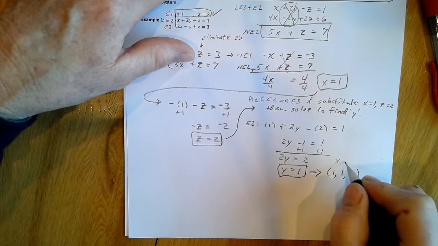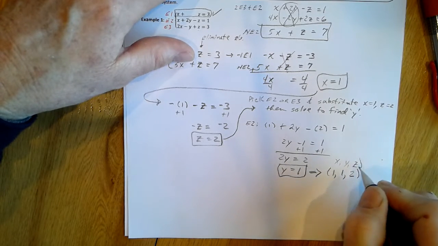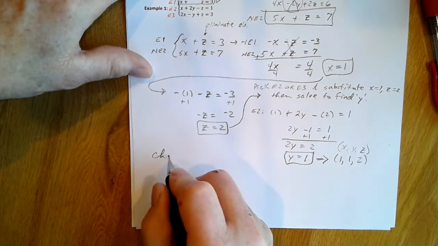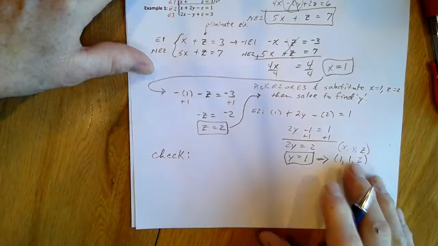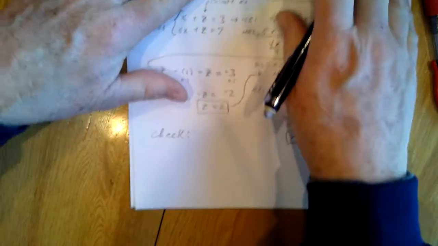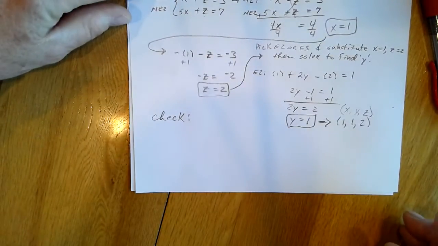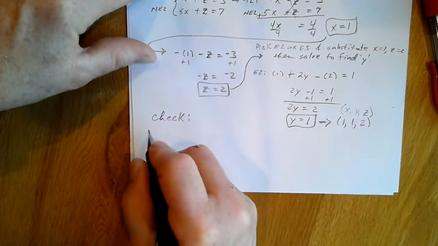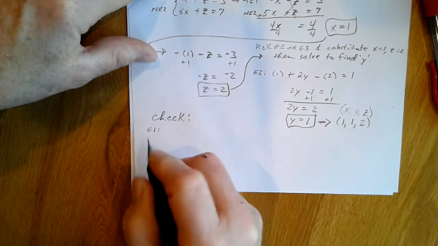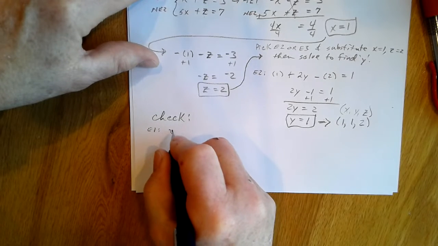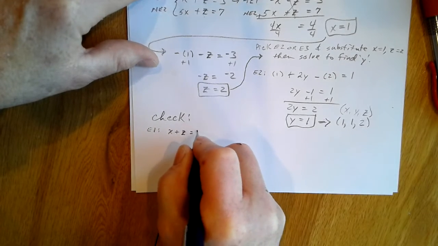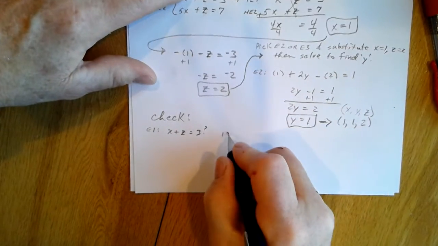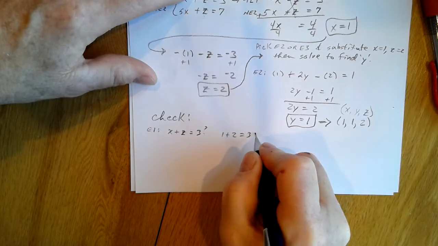Okay, x, y, z. The only thing we have left to do is our check. All right, so if we're going to check our solution, we're just going to take our equations up top. Our first equation, E1, says x plus z equals 3, question mark. Well, if I take 1 plus 2, it indeed equals 3.